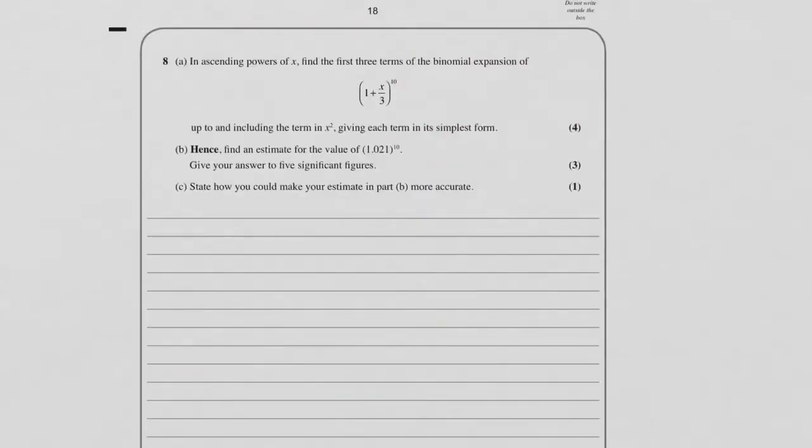Okay, binomial expansion. Part A. I know you're given a formula in the formula book. I'm not a fan of it, especially when I don't have to use it. So I'm not going to do Pascal's triangle. I don't really want to draw 10 rows. I'm just going to use the nCr button on my calculator. So it's going to be 10C1, 10C2 and 10C3.